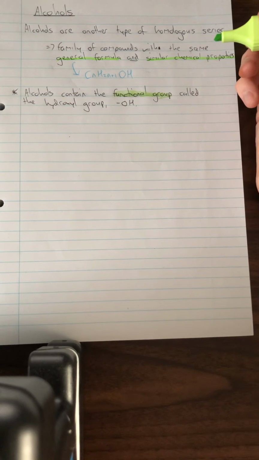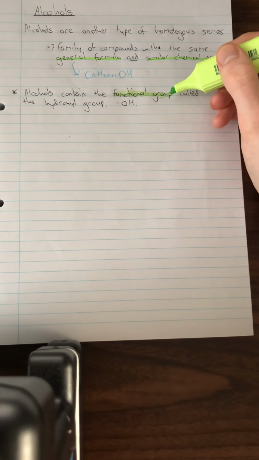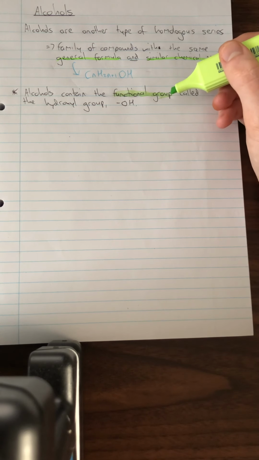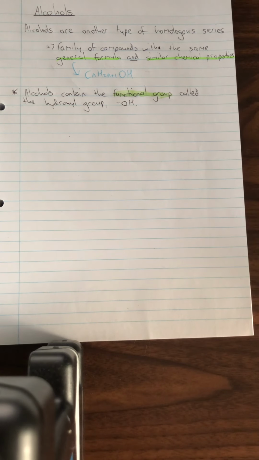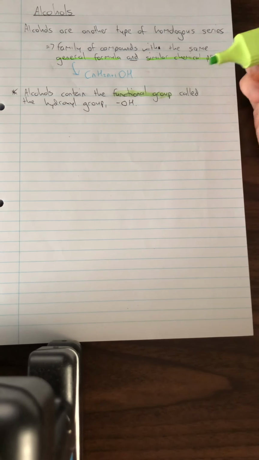You should know what a functional group is, because we did functional groups when we did alkenes. The functional group is just what gives the group its property essentially. So the functional group for alkenes is the carbon-to-carbon double bond.